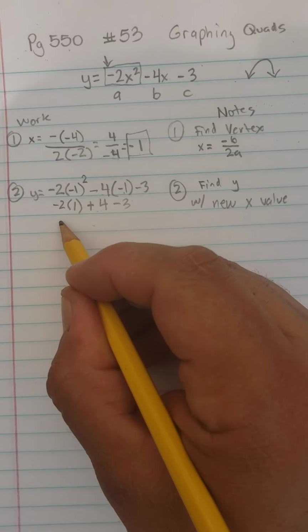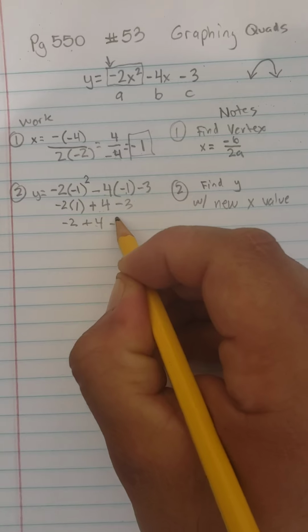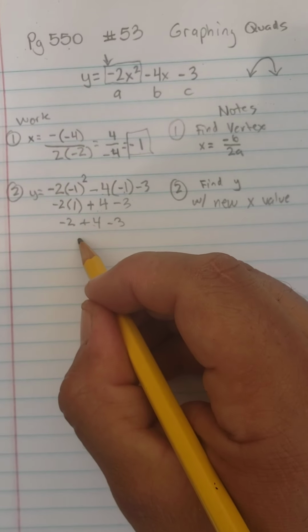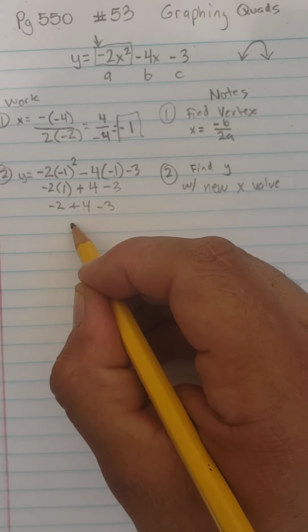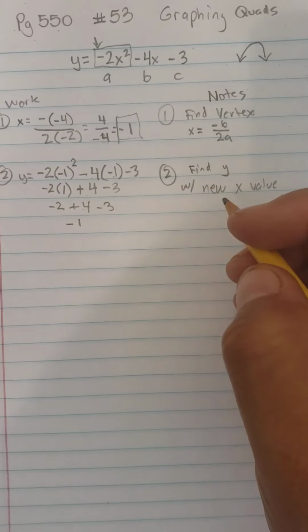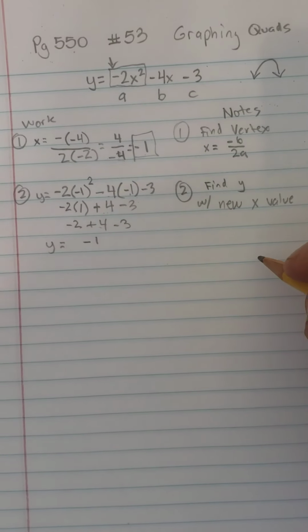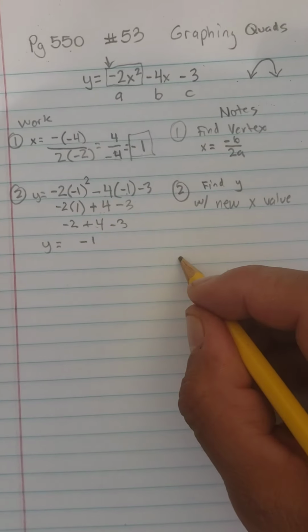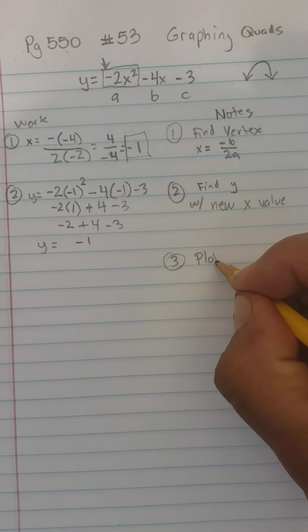This ends up becoming negative 2 plus 4 minus 3. This ends up becoming negative 1. So y equals negative 1. All right. Next step is to go ahead and plot the vertex.